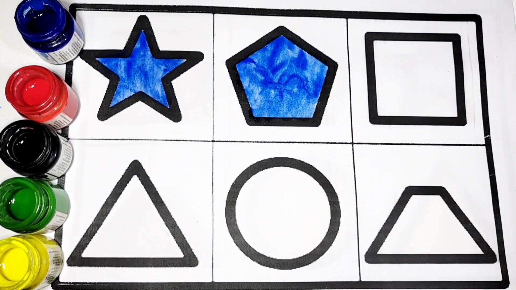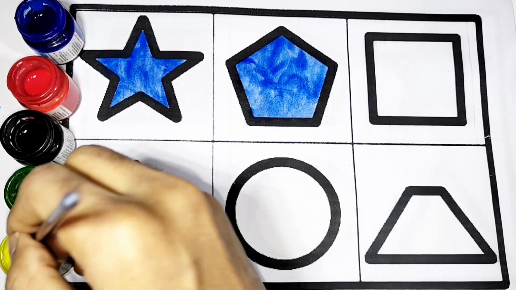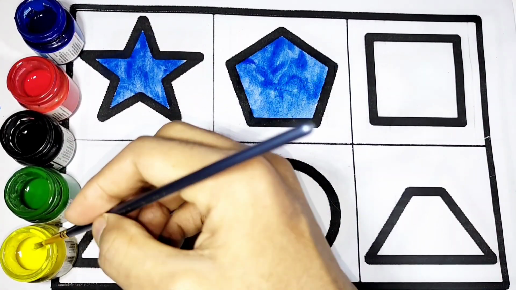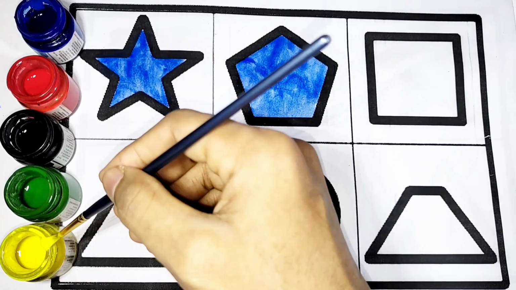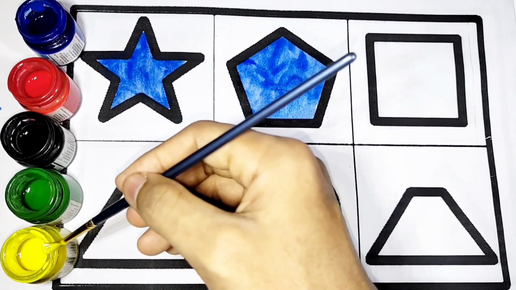And the next one is square. Kids, now we are using yellow color, the color of yellow. Now we are mixing and using the color of yellow.